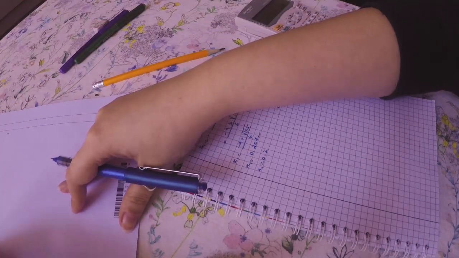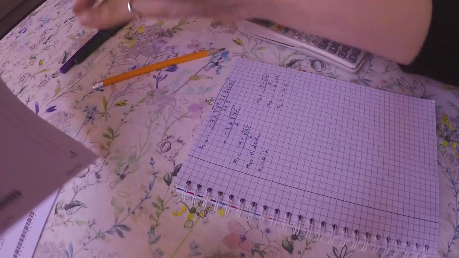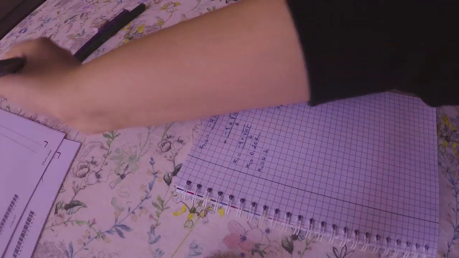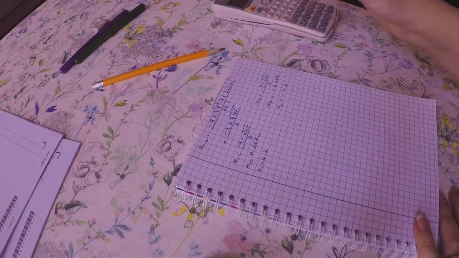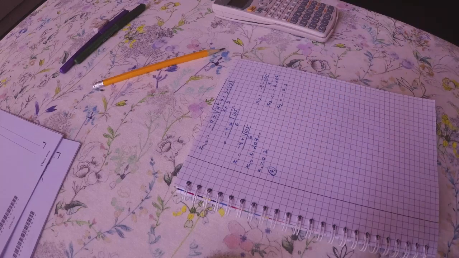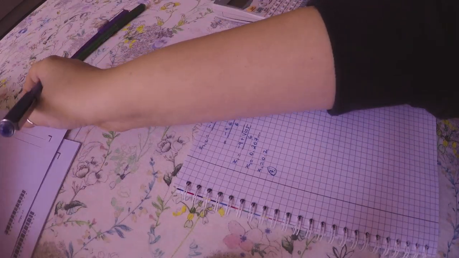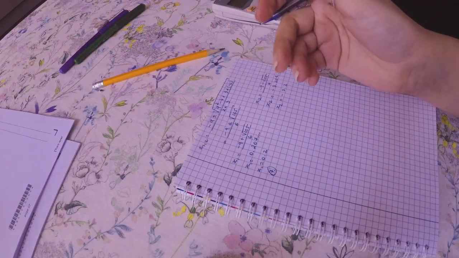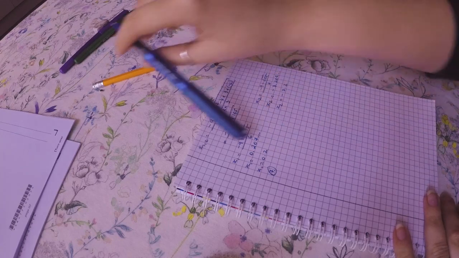Okay. I'm on 7 already. Another drawing, so it's another triangle over here. Should be fine. Okay, so which question is that? 7. Oh, I feel I go a little bit faster with these ones. There are 19 questions, so me being on 7, it's not bad.